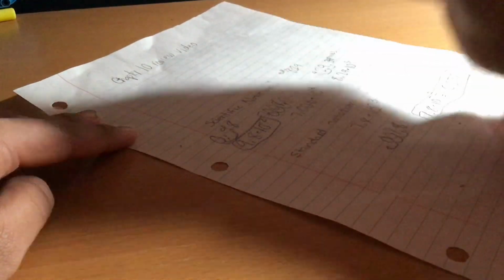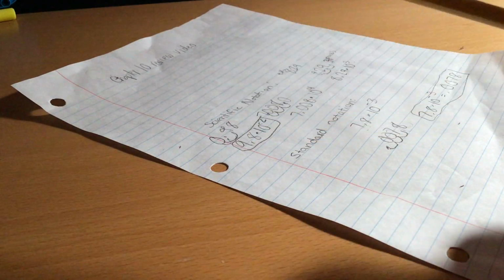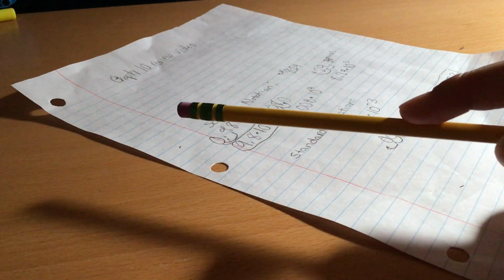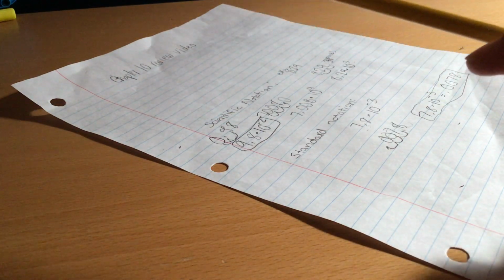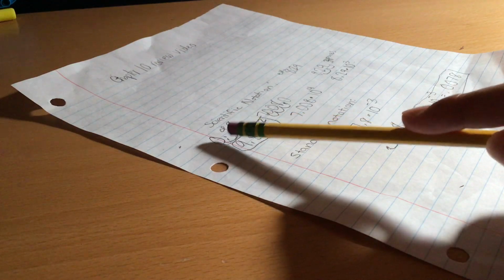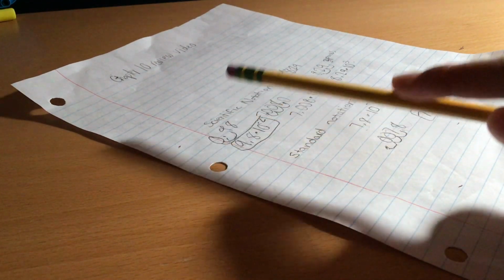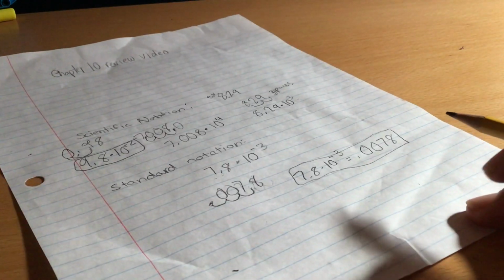So if it's going backwards and it has a number less than a whole digit number, then it's going to have to go back one space.